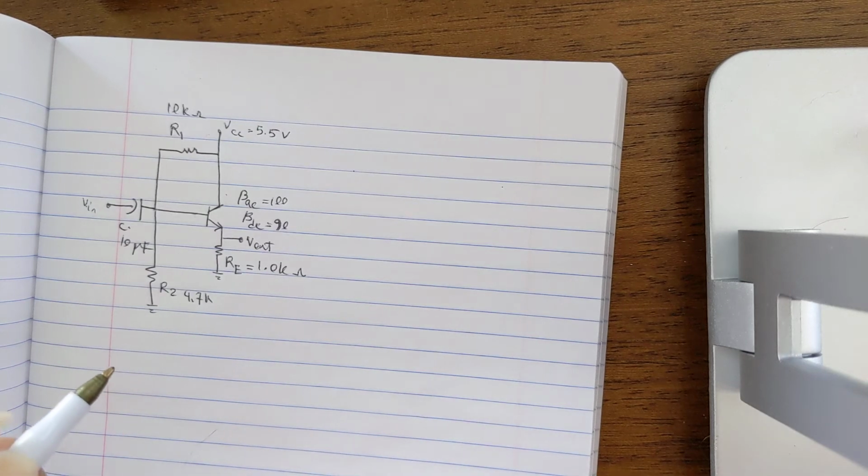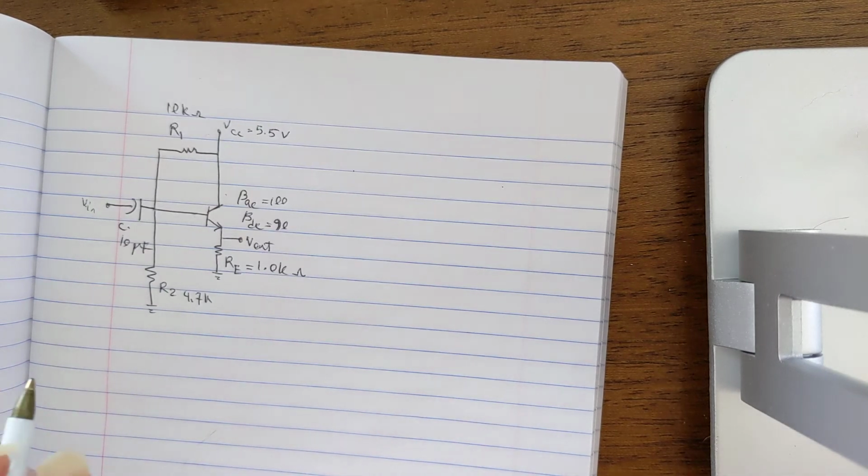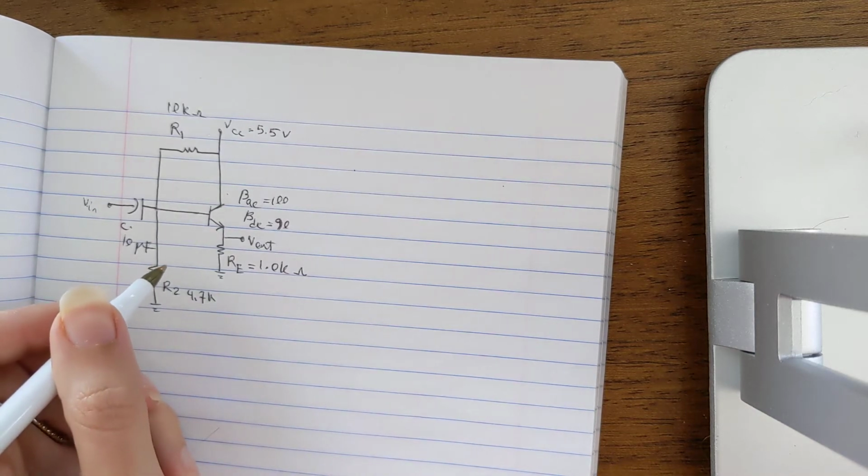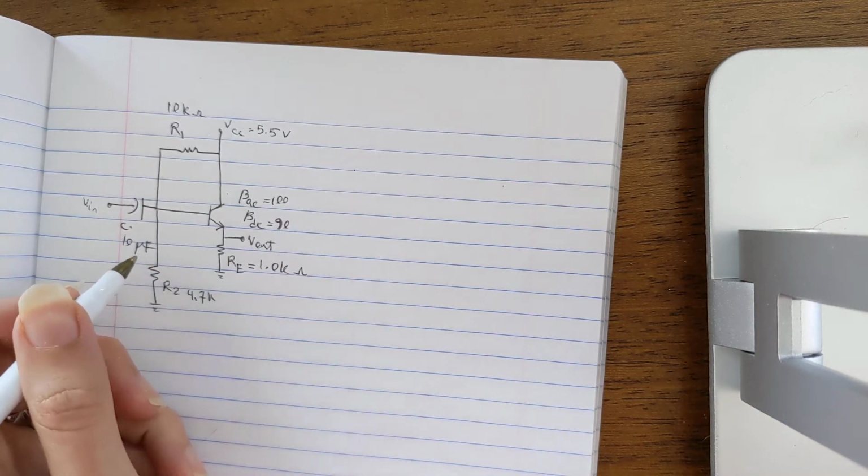Hi everyone. Today I'm going to solve all the questions that were asked from you in quiz number 3. The topic is common collector.